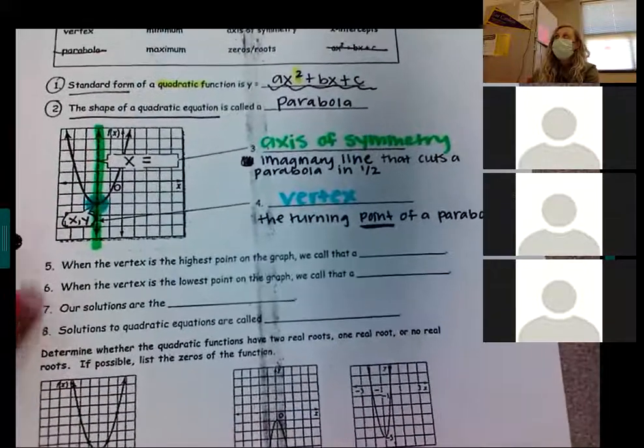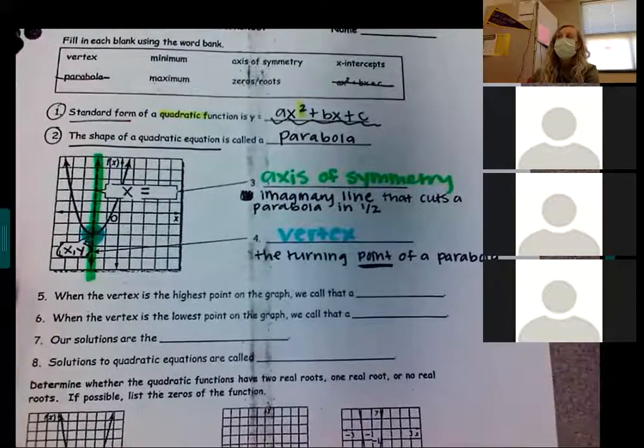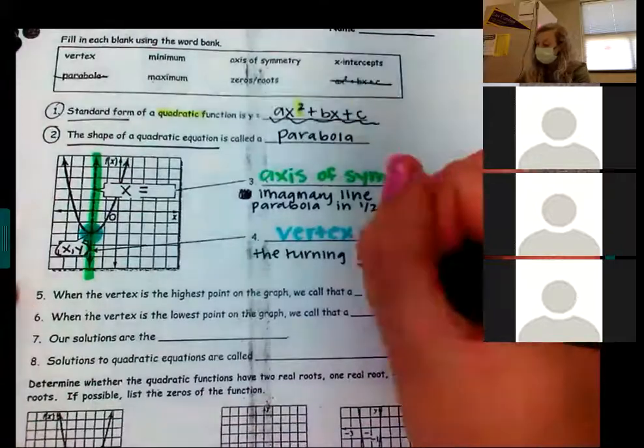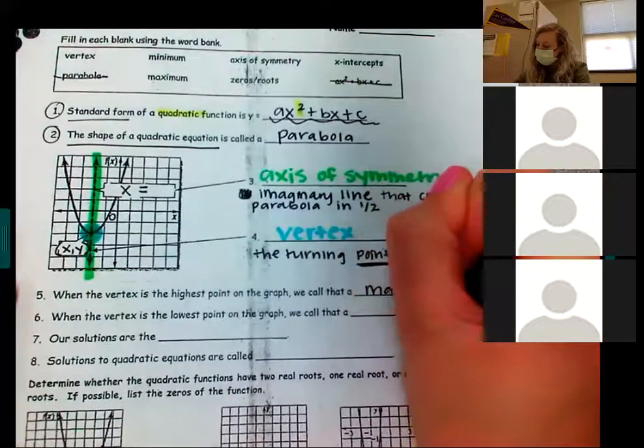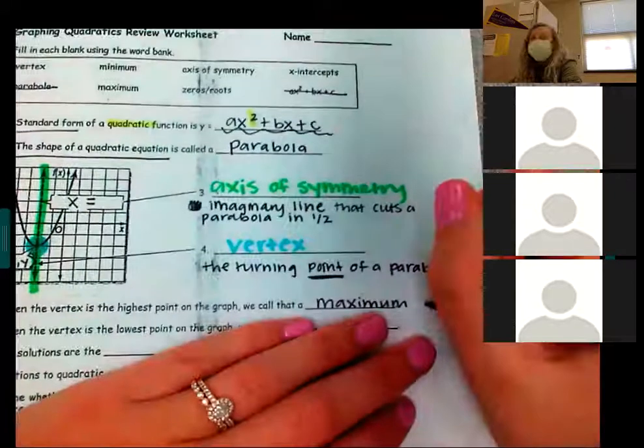All right. Look at your word bank. What do you think 5 is? When the vertex is the highest point, what do you think it's called? A maximum. Good. So a maximum means it's at the top, right? Anybody in here lift weights? I know my people who play sports, they make y'all do it a little bit, right? So when you max out, when you're lifting, that means you lift the highest thing you've ever lifted, right? Yeah.